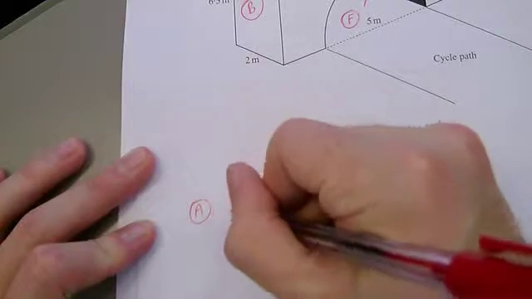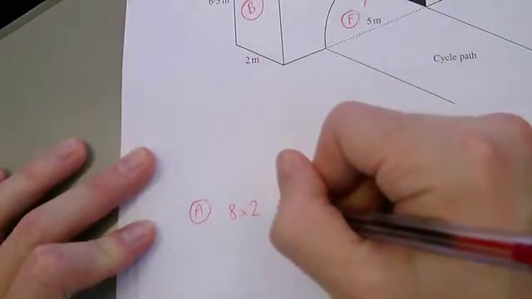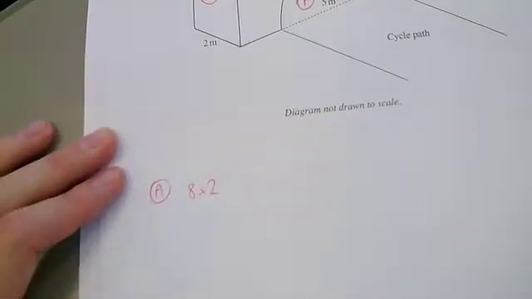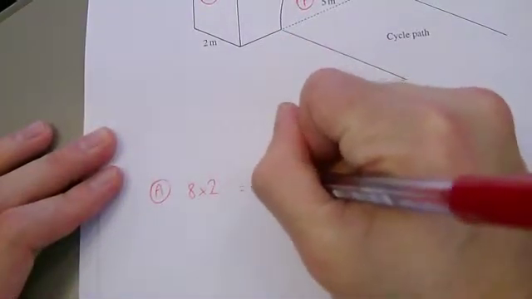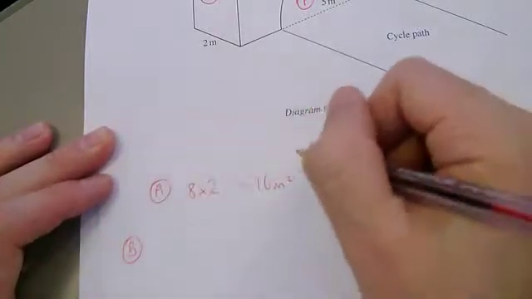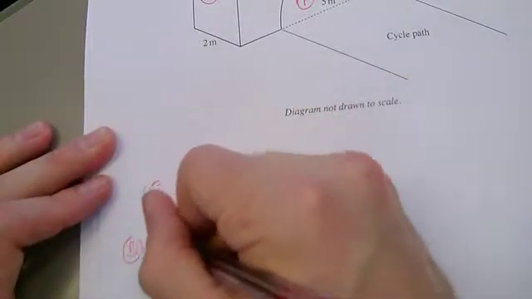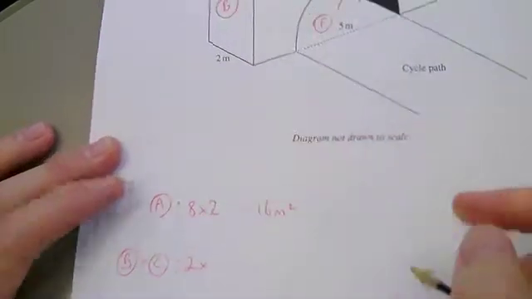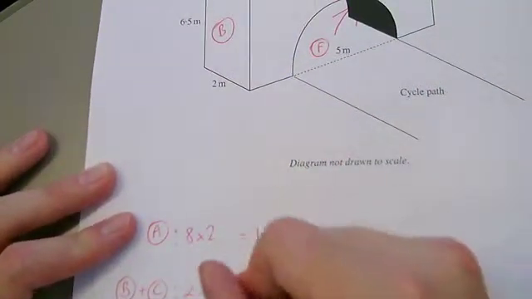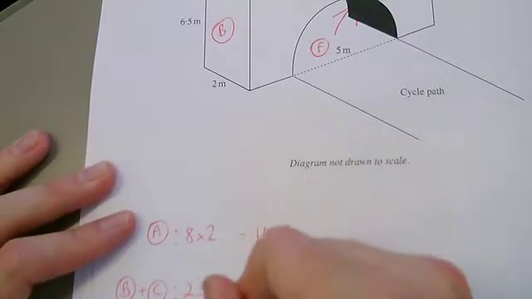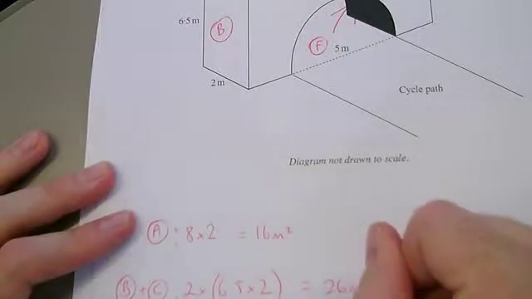Okay, so if I start doing the work, for area A, what I've called A, it would be 8 multiplied by 2. No, it wouldn't. Yeah, it would. 8 times by 2. We happy with that? Which is 16 metres squared. And then for B, I can find that area and then just times it by 2 to find out what C is. So I'm going to say B and C, so I'm going to say 2 times that rectangle, 6.5 times 2. So that would be 13, so that would be 26 metres squared.